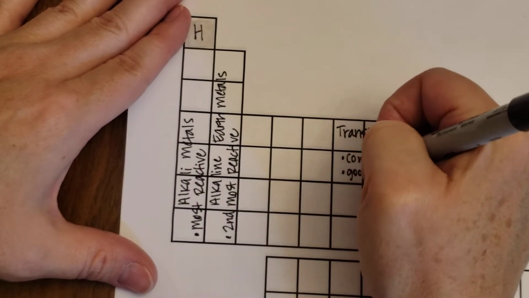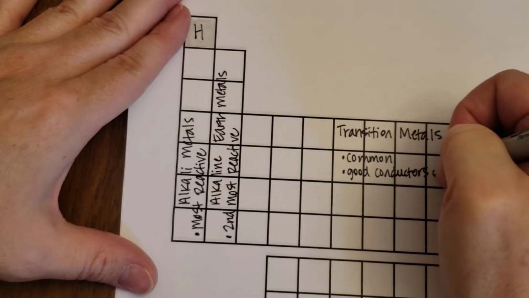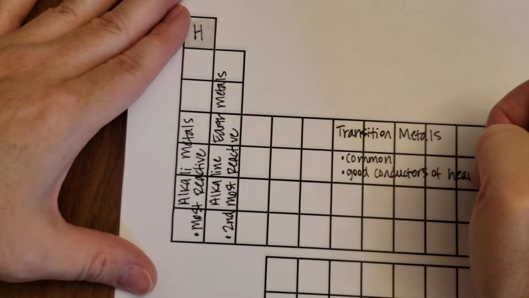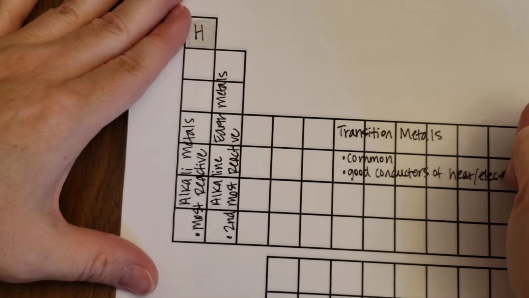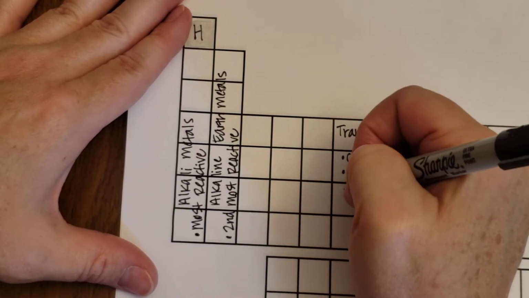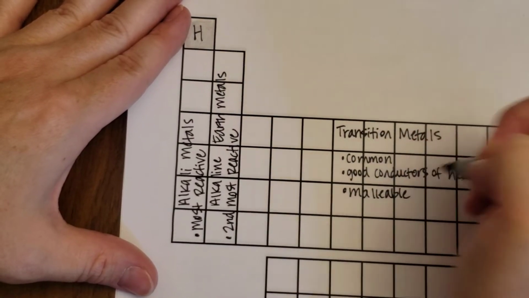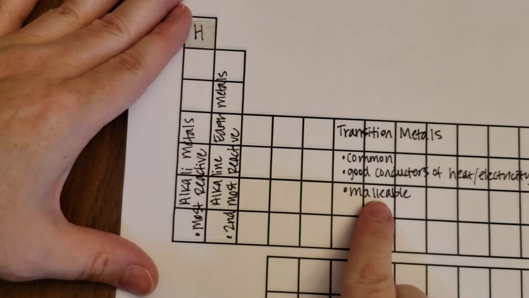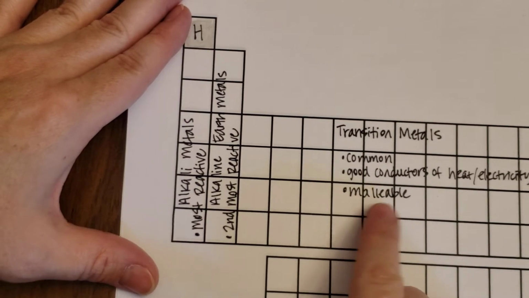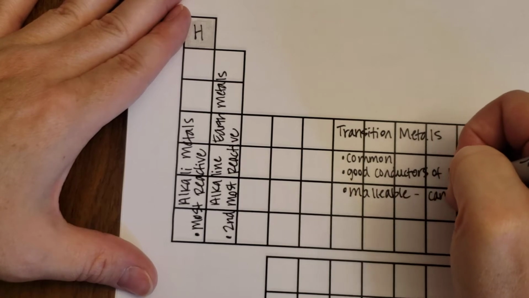They're going to be good conductors of heat and electricity. We use that word malleable a few times in class. Let's make sure we know what that word is. M-A-L-L-E-A-B-L-E, malleable. And that means they can change shape easily.